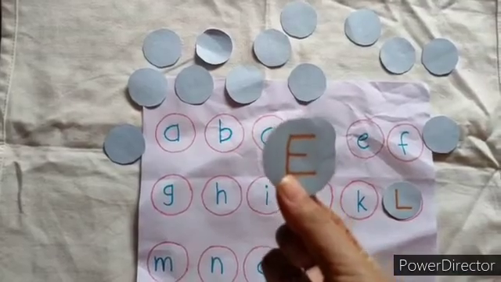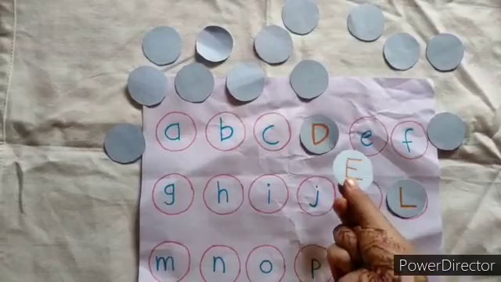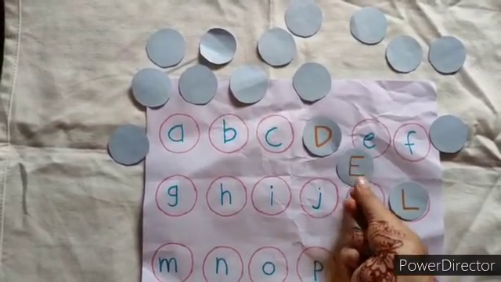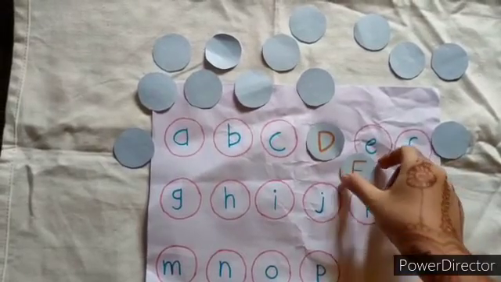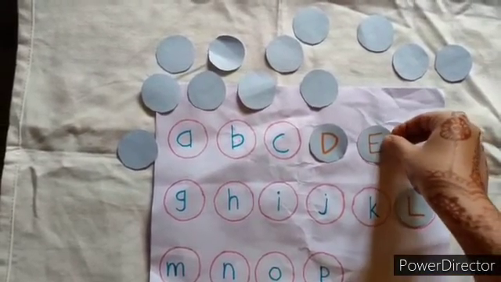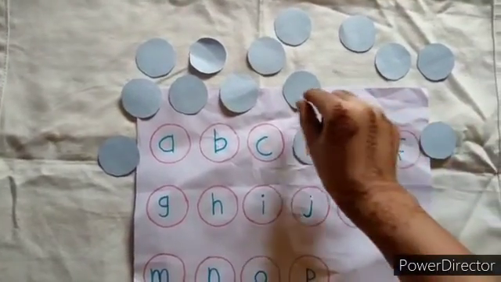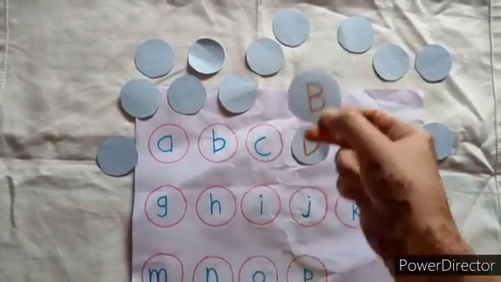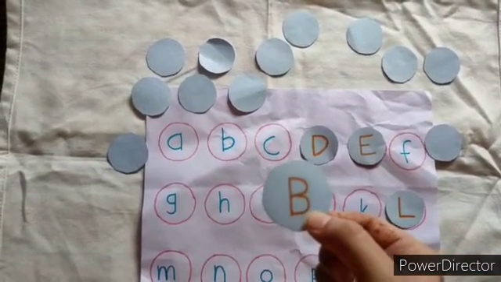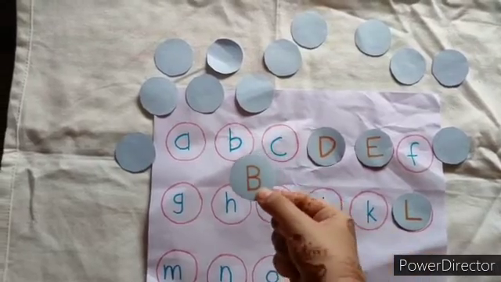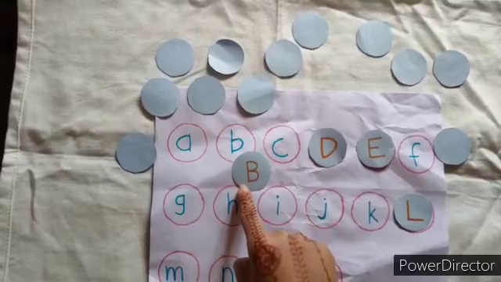Which alphabet is this? E. Where is small e? Yes, this is small e and this is capital E. Which alphabet is this? B. This is small b and this is capital B.